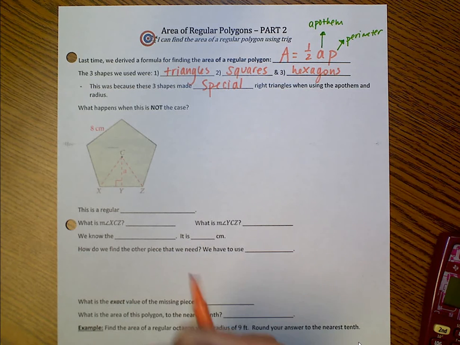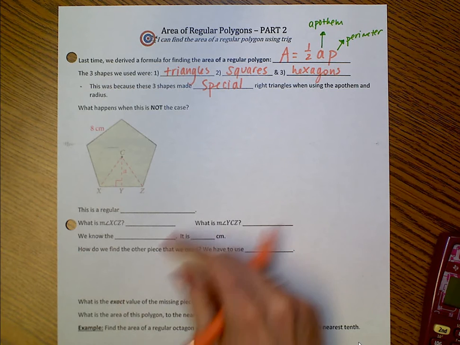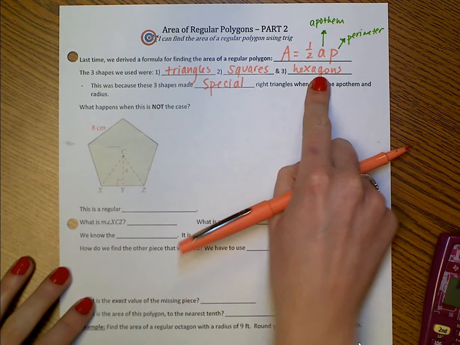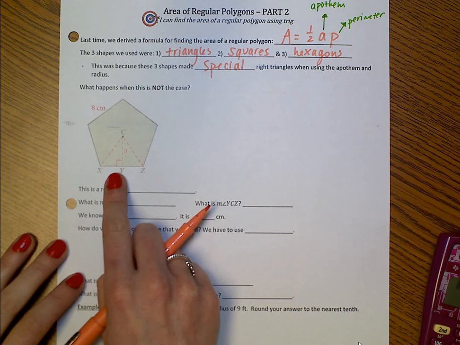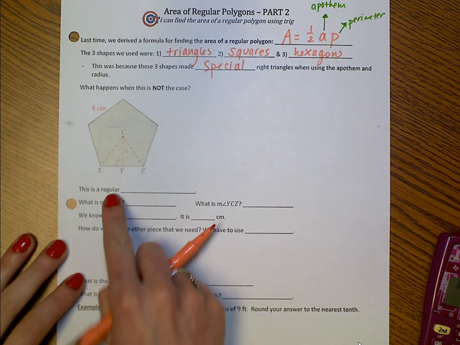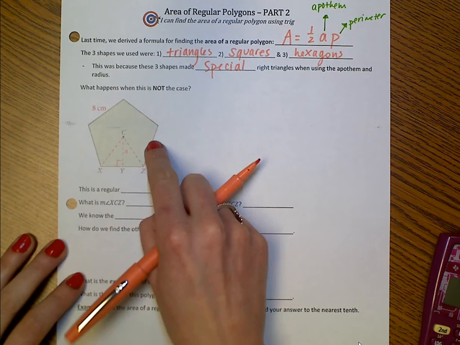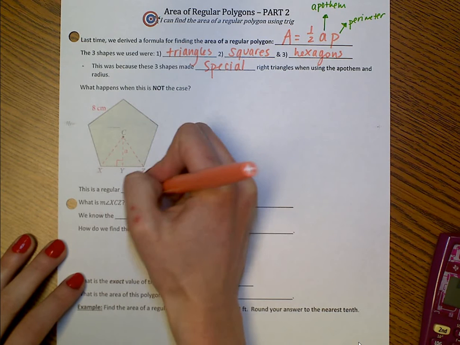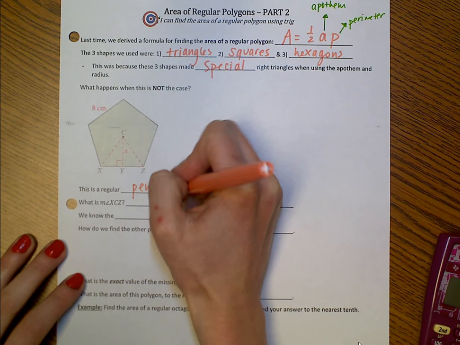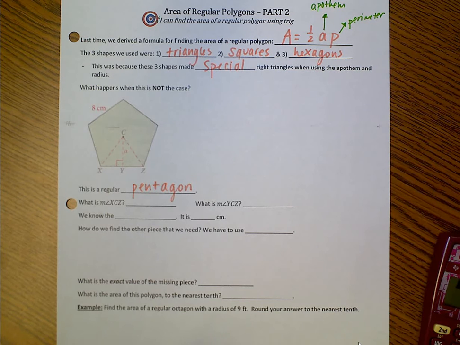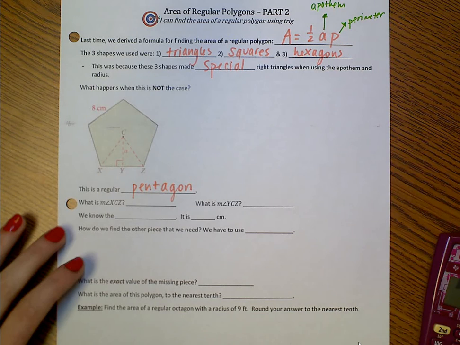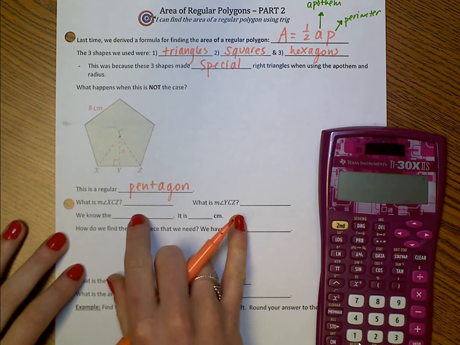But realize that there are more regular polygons than just those three. For example, this shape right here, this is a picture of a regular pentagon. It has 1, 2, 3, 4, 5 sides. So we can have any regular shape given to us, and we can be asked to find the area. The process is fairly the same, so you still need to think about finding the central angles.